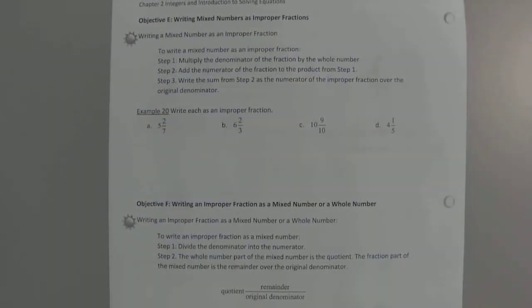Do you just want that to be on your test? Yeah. That's your fraction test. Wouldn't that be great? Yeah, I could do that. That test isn't bad at all.